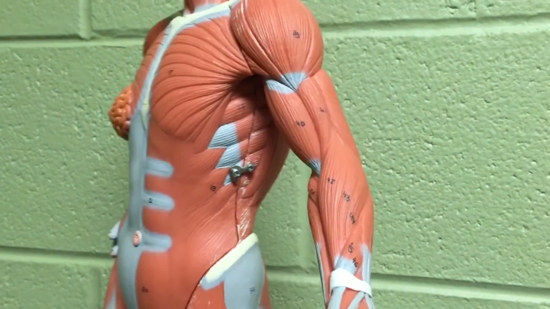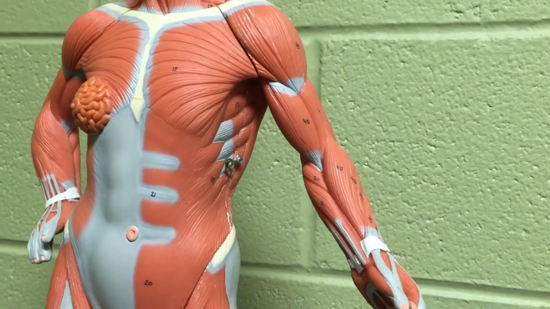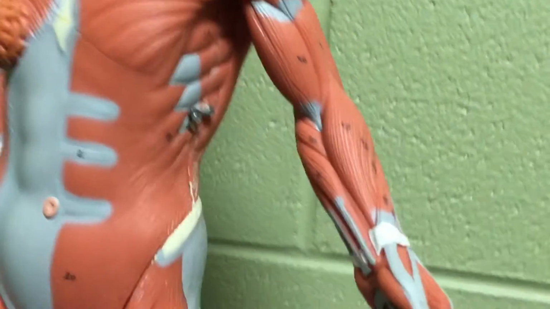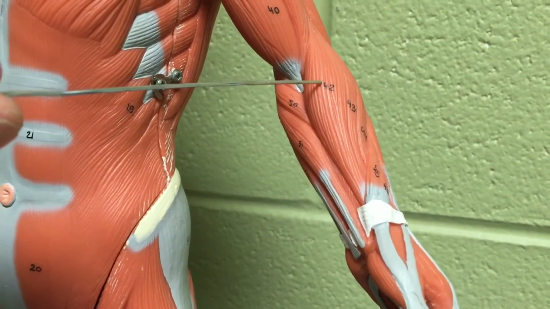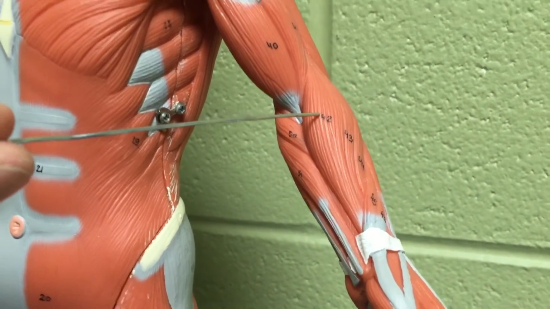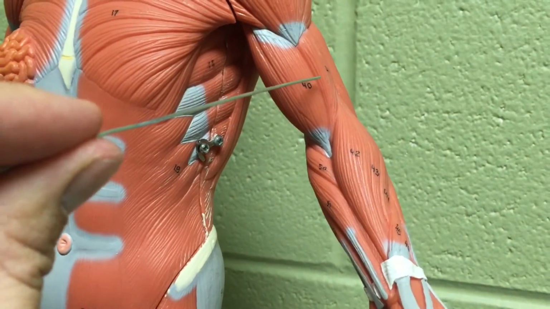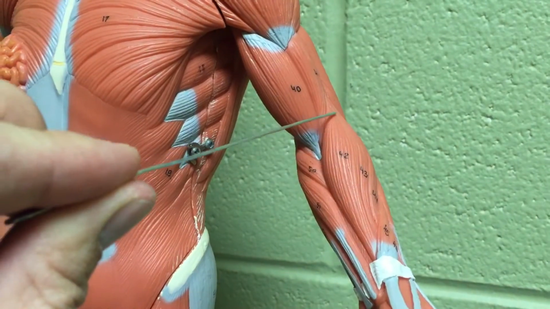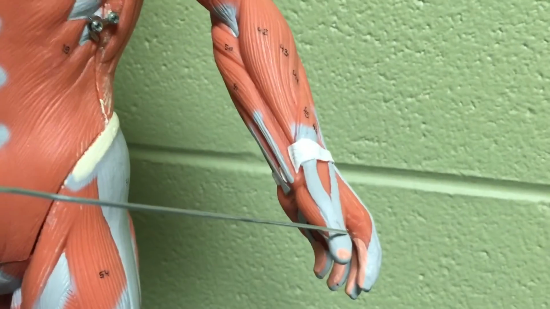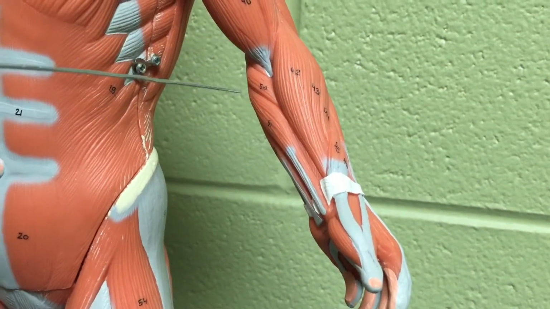Okay, and if I twist it around here to the anterior side, we can pull it up closer here. Number 42 is the brachioradialis. So you have the brachialis up in the upper arm, the brachioradialis, which gets its name because it runs from the upper arm down the radial side of the forearm.